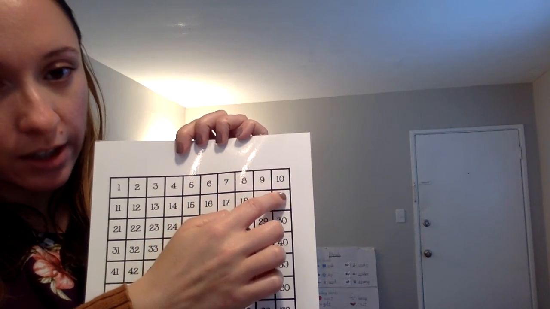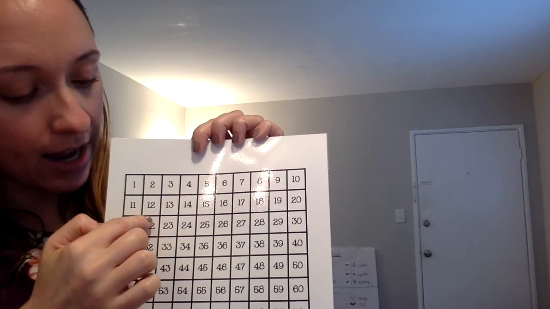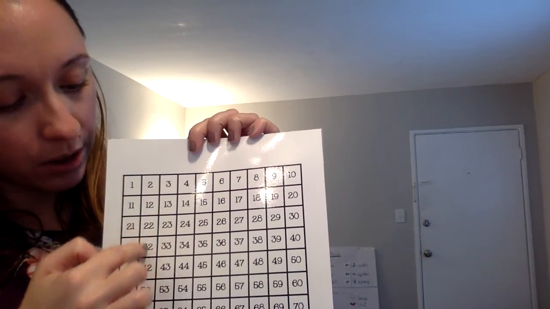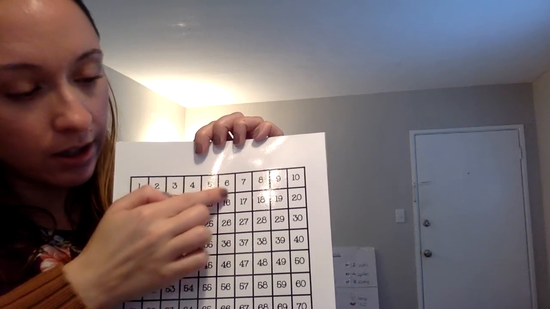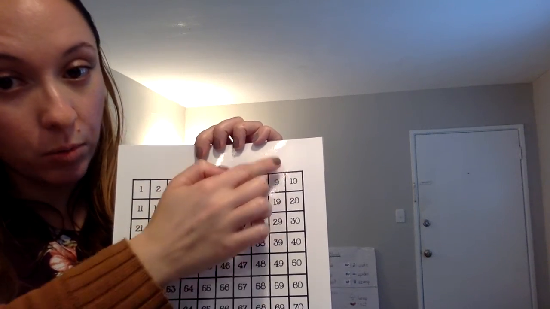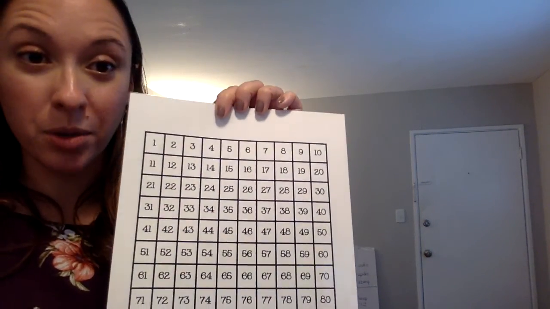And if you're doing this on a hundreds chart, you should notice a pattern that I keep going down the same columns when I am skip counting by twos, okay? So that is just your little review of counting and skip counting.